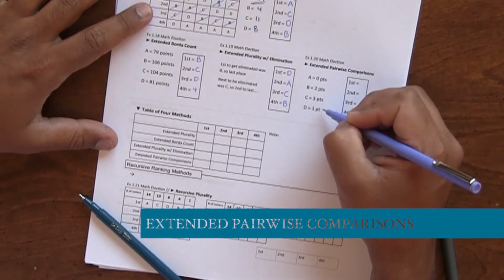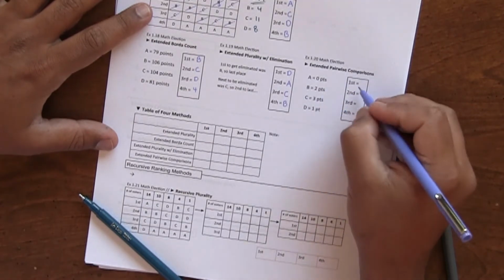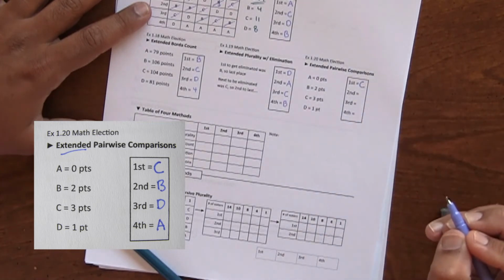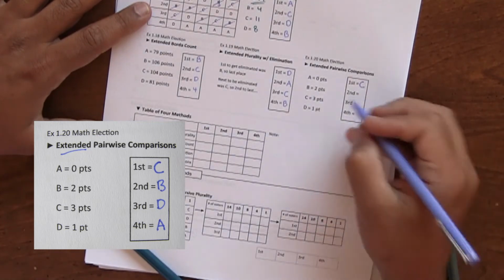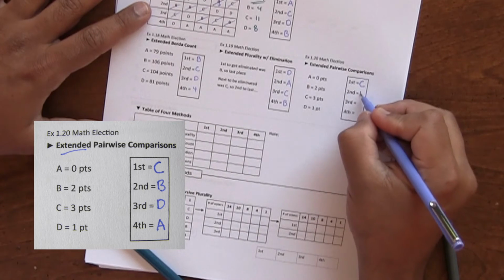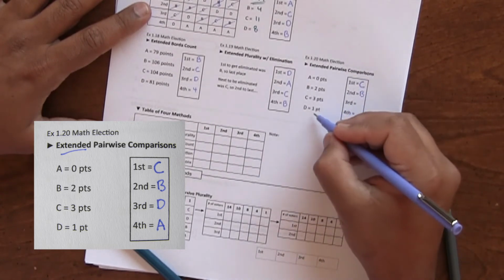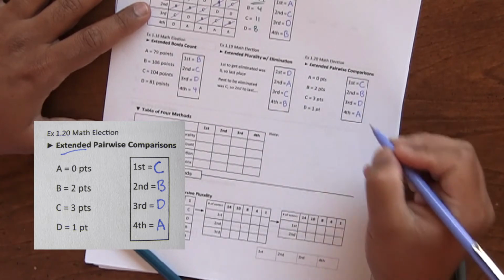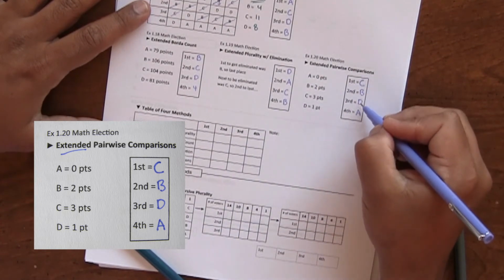Alright. Now looking back at the math club election with pairwise comparisons, A had 0, B had 2, C had 3, D had 1. So we talked about how C mattered and how C had 3. But if we wanted to, we can be like, hey, B had 2 points, D had 1 point, and A had 0. So there's our ranking. First, second, third, fourth.